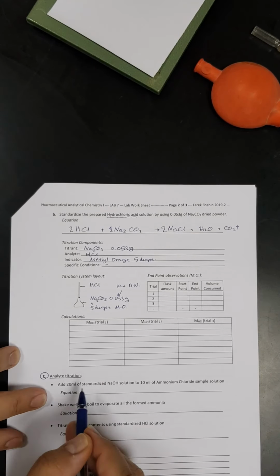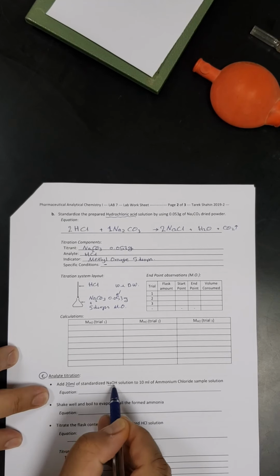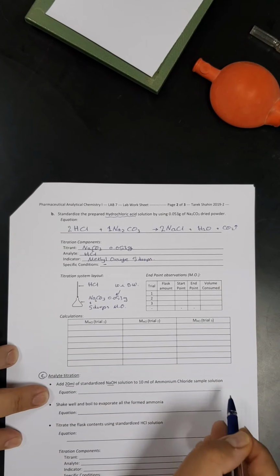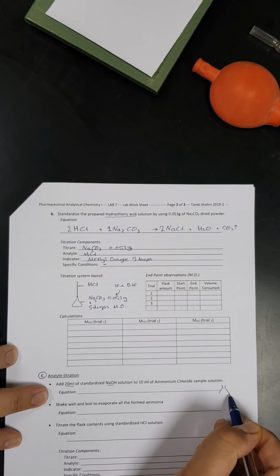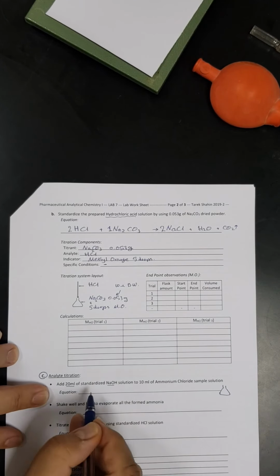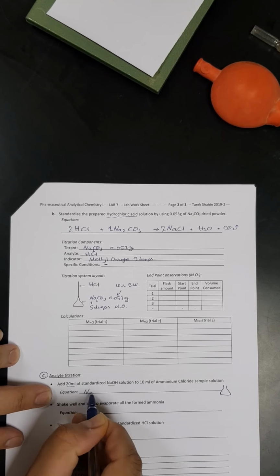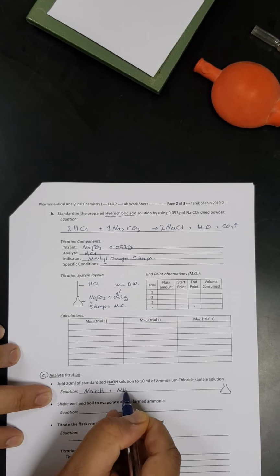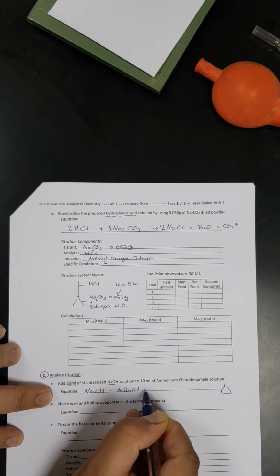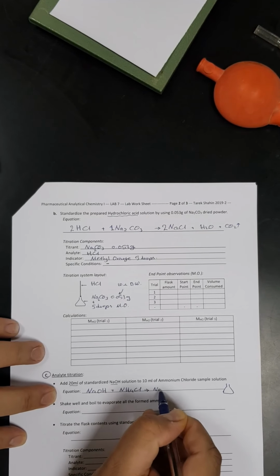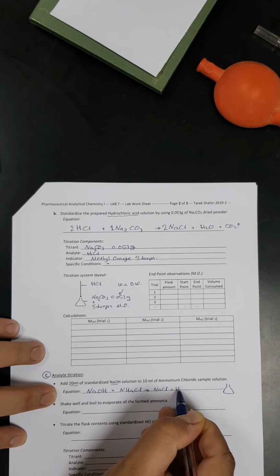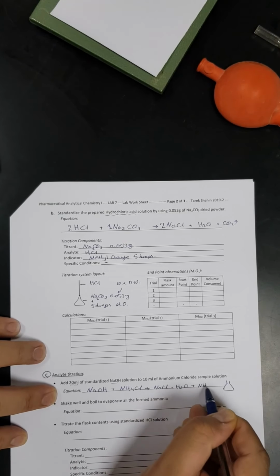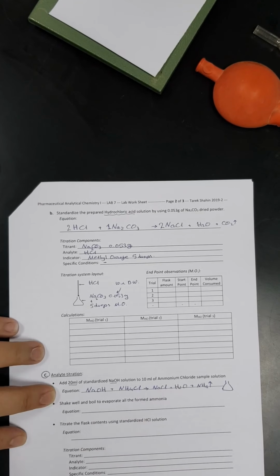So we are going to proceed by adding 20 ml of sodium hydroxide to 10 ml of ammonium chloride. We are going to do that in a conical flask. So the reaction will be as following. So this is sodium hydroxide plus ammonium chloride. It will result in sodium chloride plus water, because this is a simple acid-base reaction, in addition to liberation of ammonia in the form of gas.